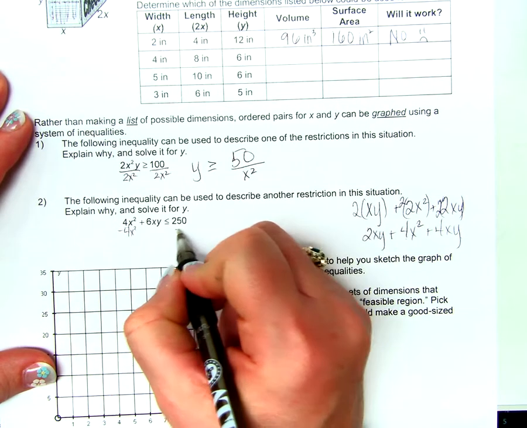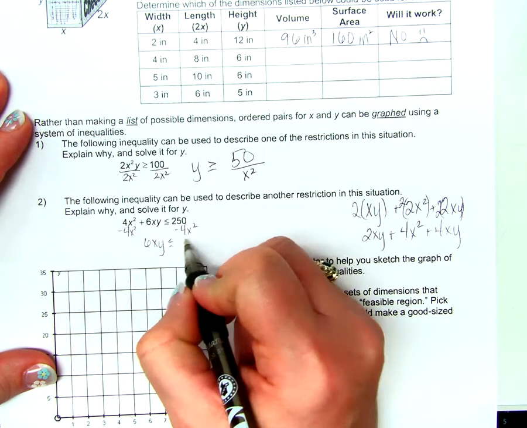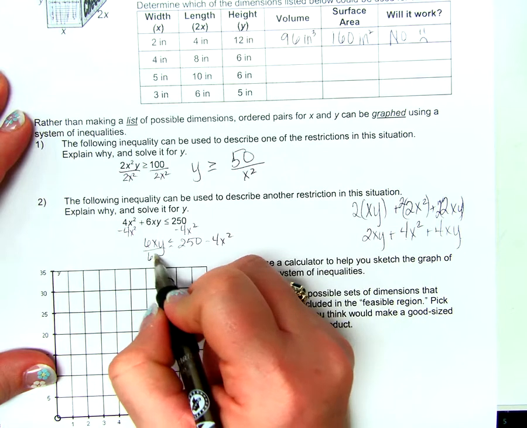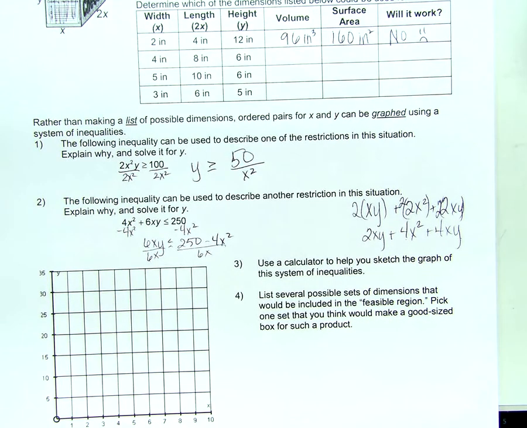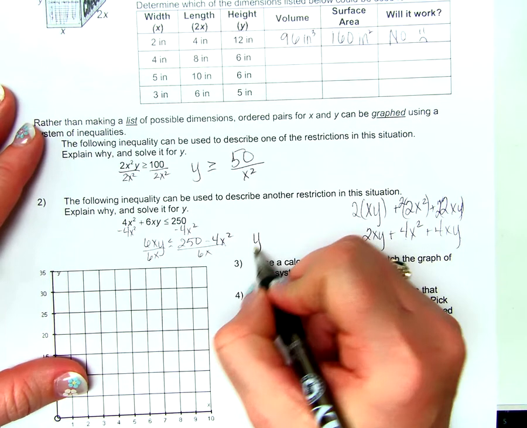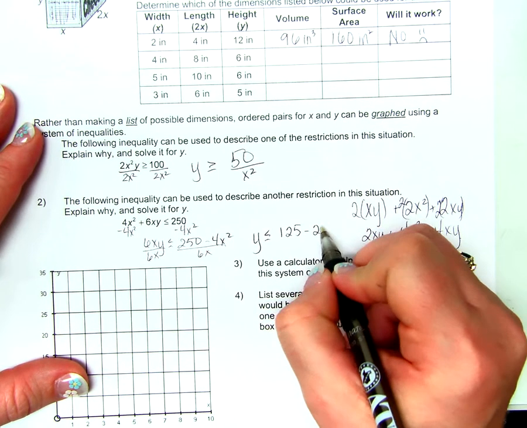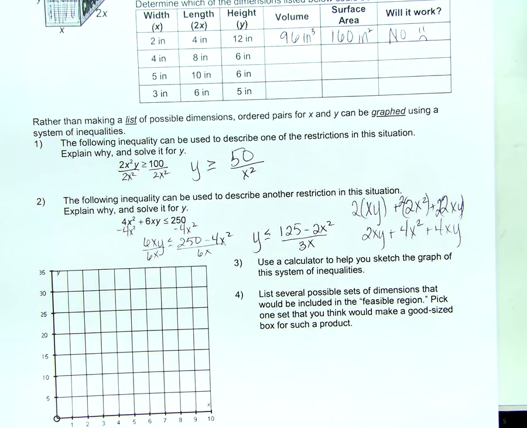Subtract 4x squared from both sides. 6xy is less than or equal to 250 minus 4x squared. Divide everything by 6x, yes? So y is less than or equal to 125 minus 2x squared over 3x. Guys, I didn't just make that up. Do you see where it came from? Okay.